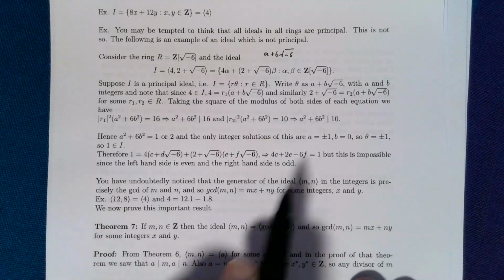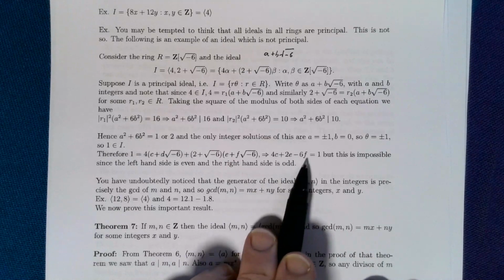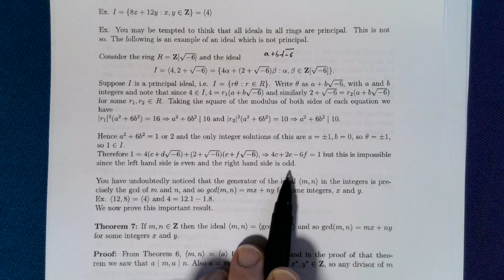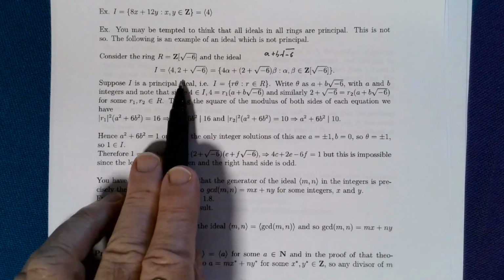Well, this equation is impossible because the left-hand side is even and this number is odd, and so we finally get a contradiction. So we have here an ideal inside this ring, and it's not principal.